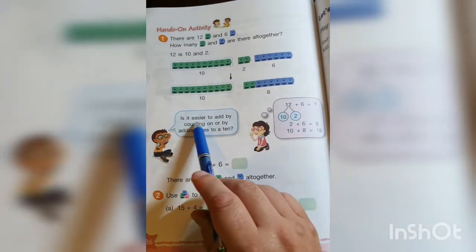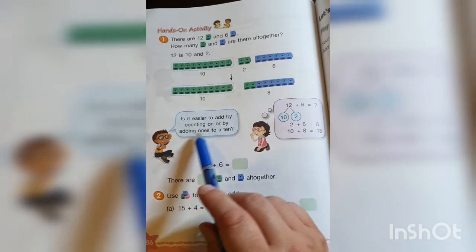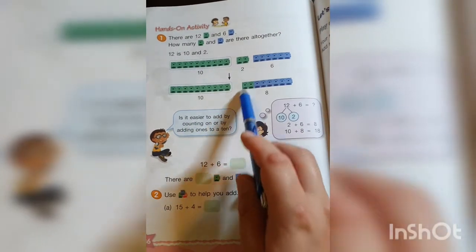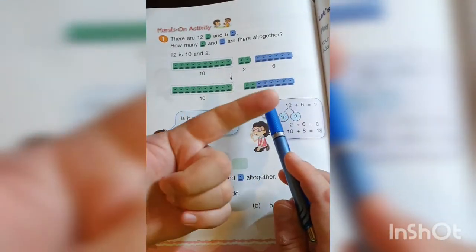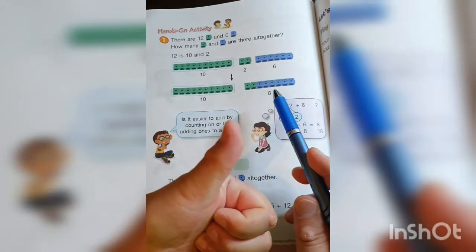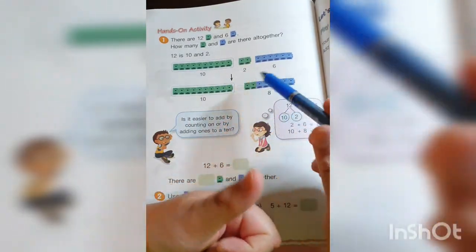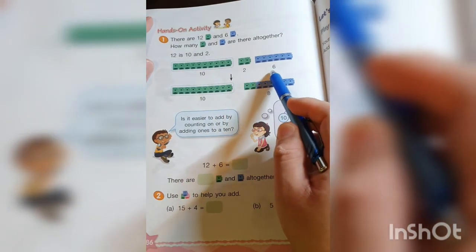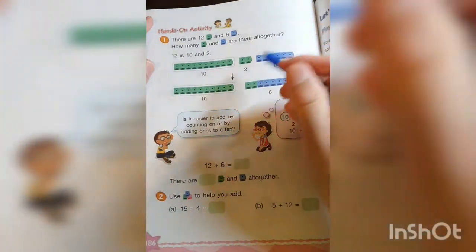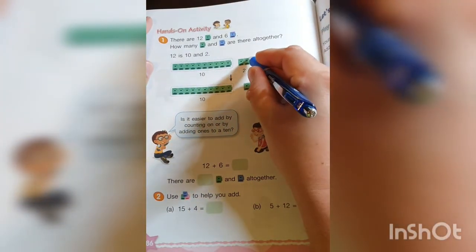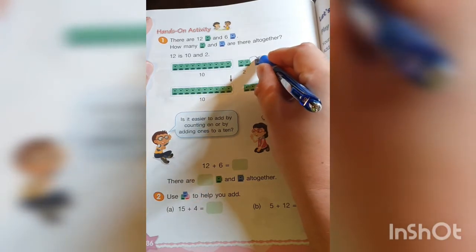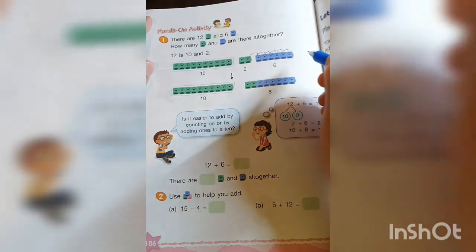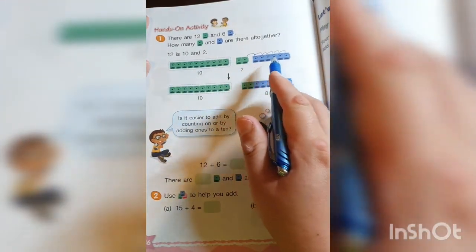Okay, so it is easier to add by counting on or by adding ones to a 10. You can also count on: 12, 13, 14, 15, 16, 17, 18. So you count on 6 more. So you can do it like that, counting on.